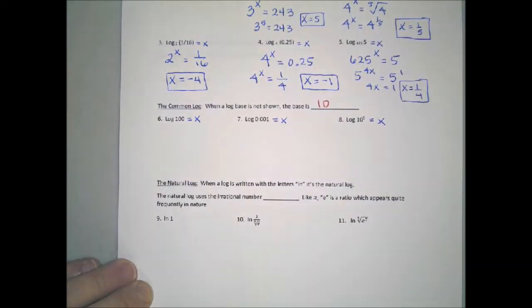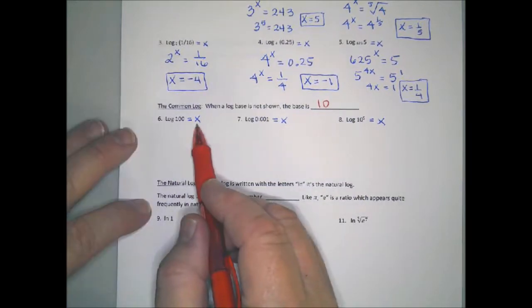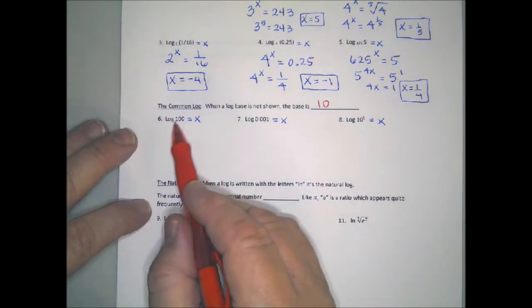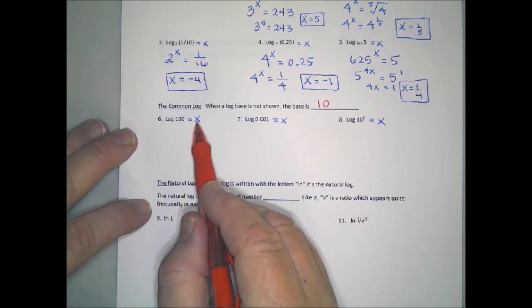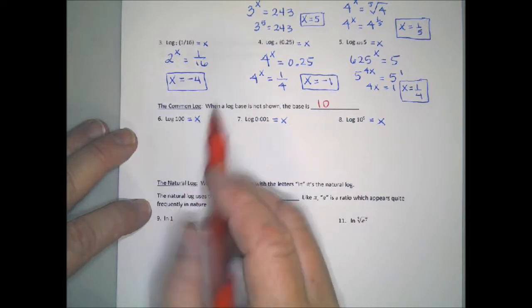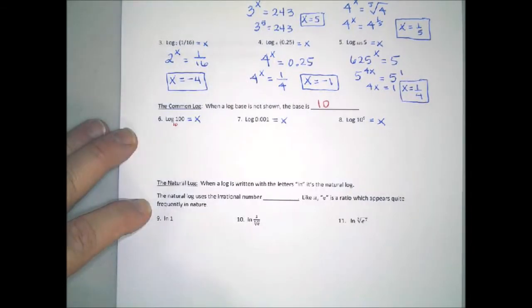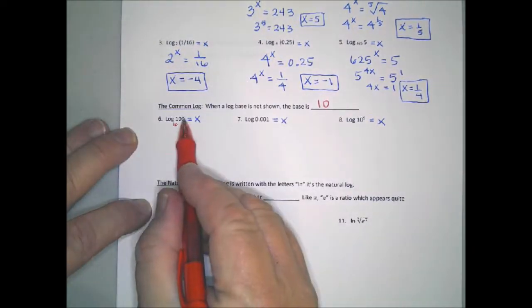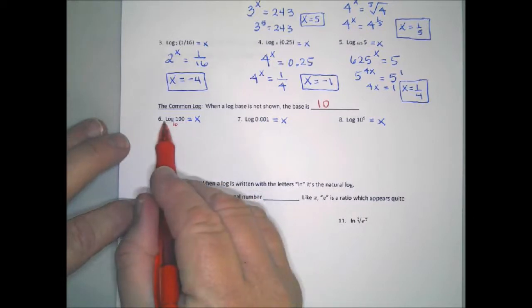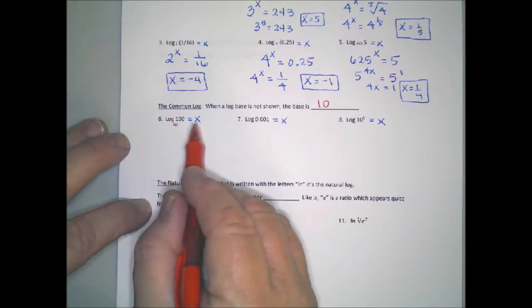Okay, so the next thing I'm going to do is take them out of their log form and into exponential. Now, there isn't a number down there, so it's an invisible 10. You can put it there if you want. But the first thing it's going to do is it's going to grow up. So we're going to go out of log form and into exponential form.